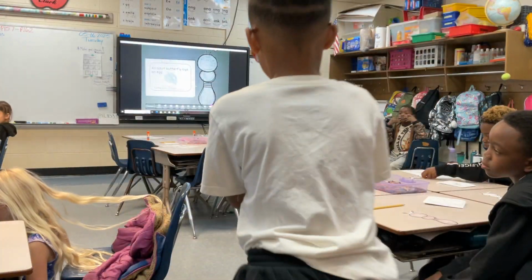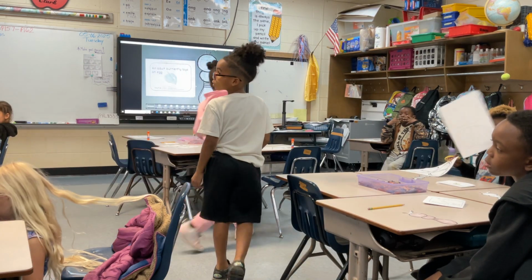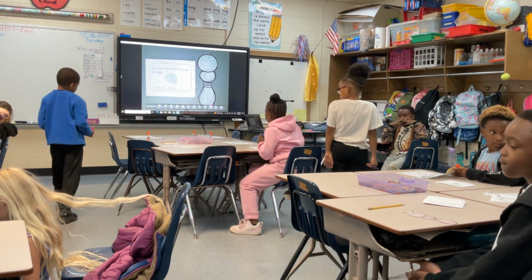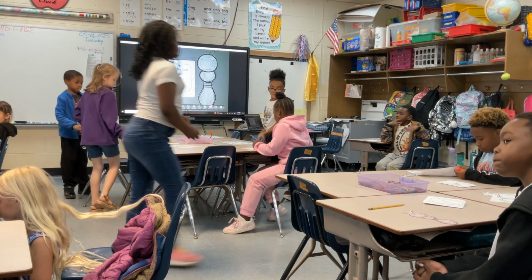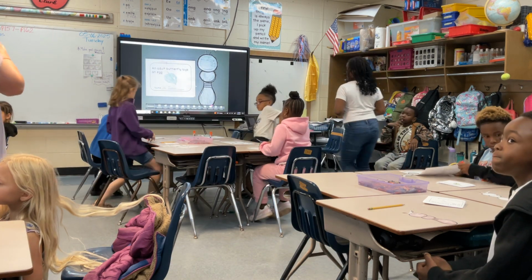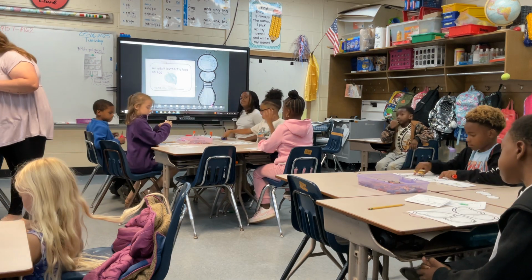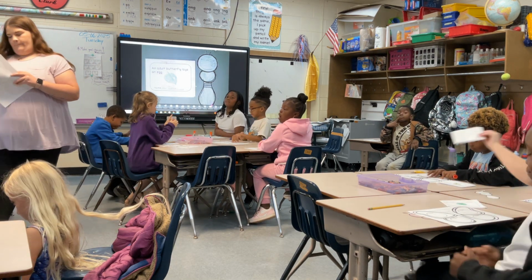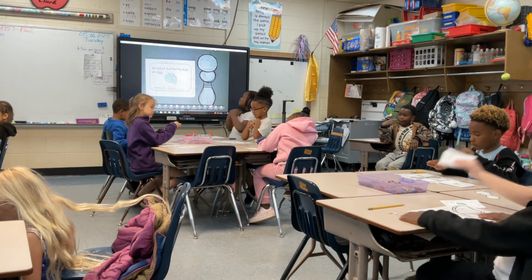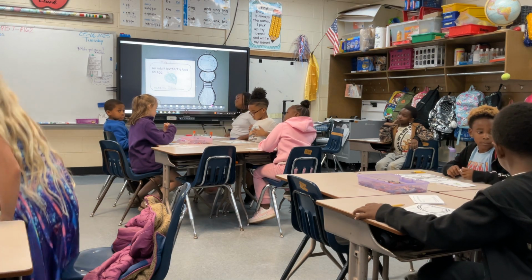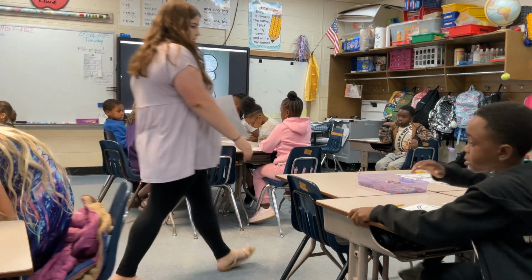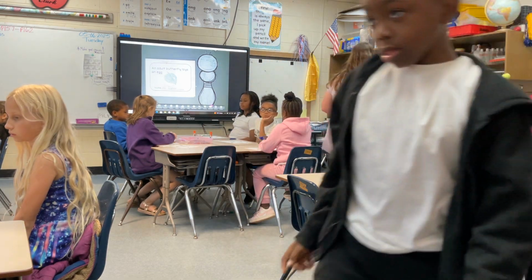Take one, pass it around. Alright, if you're at Cal's table and you need scissors and or glue, get it. Markways, you can go get it too.